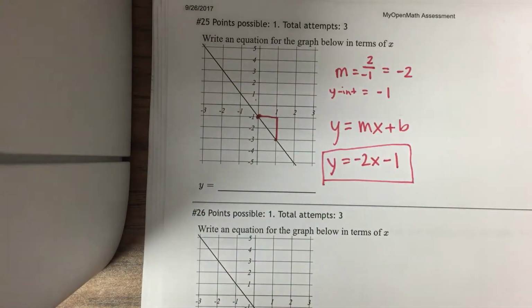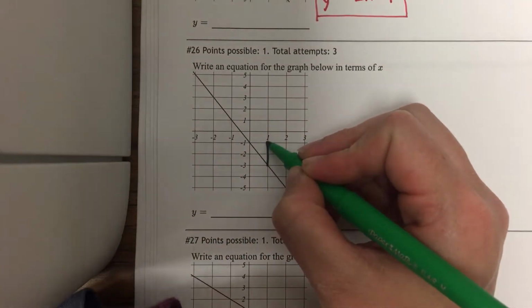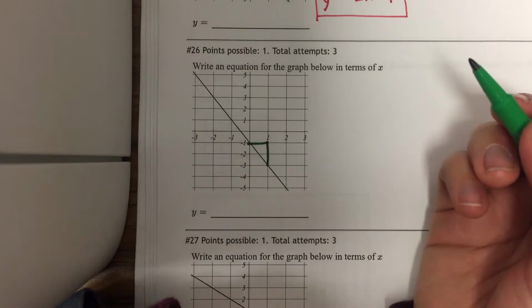Let's try another one. Our slope is up 2, left 1. Hey, that's the same thing.